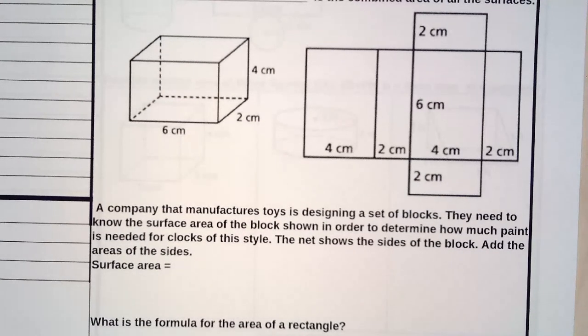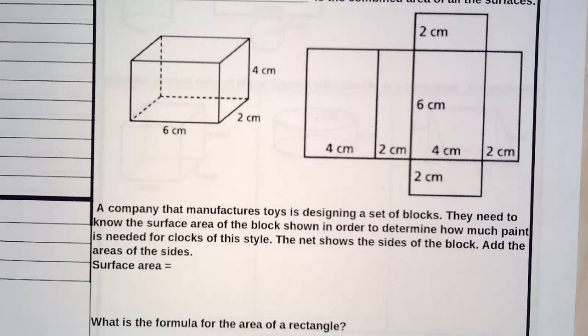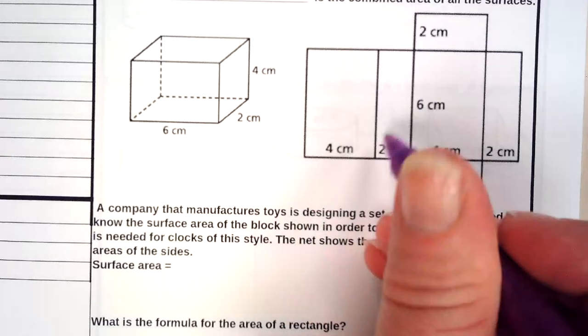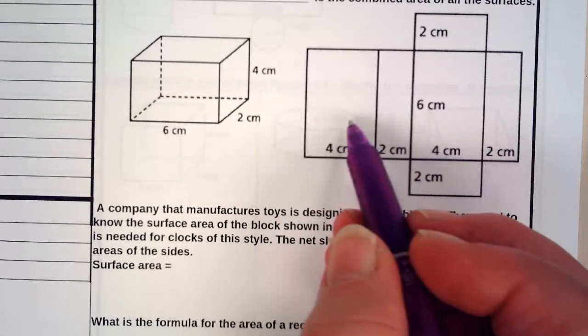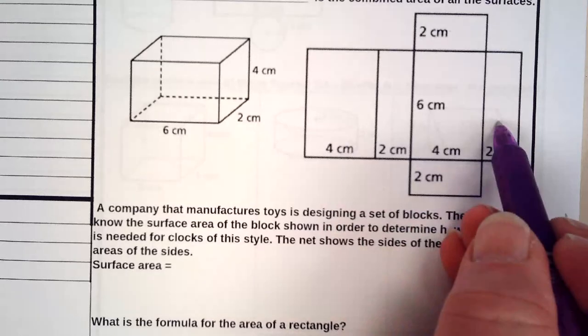A company that manufactures toys is designing a set of blocks. They need to know the surface area of the blocks shown in order to determine how much paint is needed for the blocks of this style. The net shows the sides of the blocks. Add the surface areas of the sides together. So if I'm looking at this, I've got 2 of the ends, I've got 2 of the sides and 2 of the other.